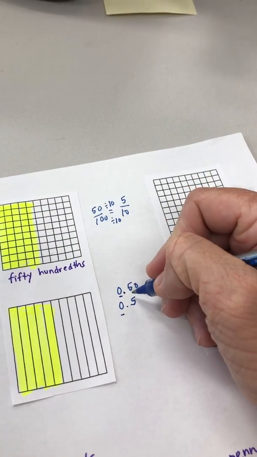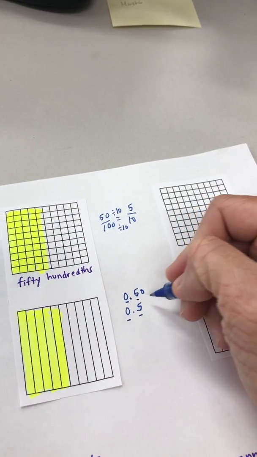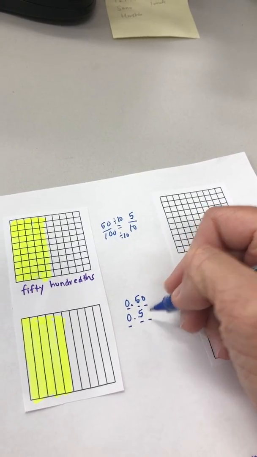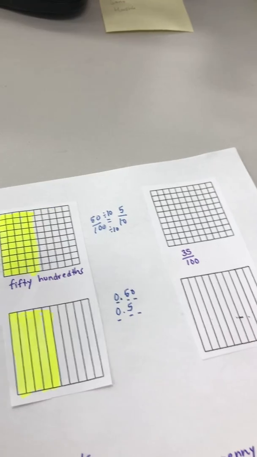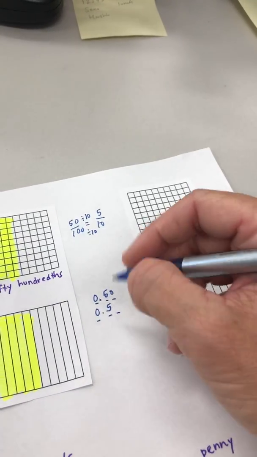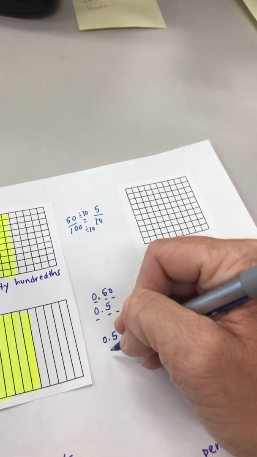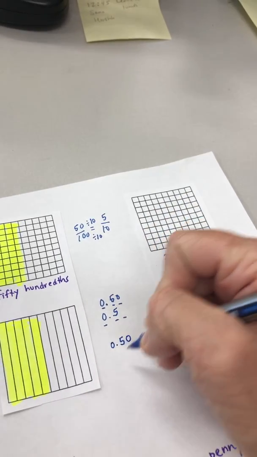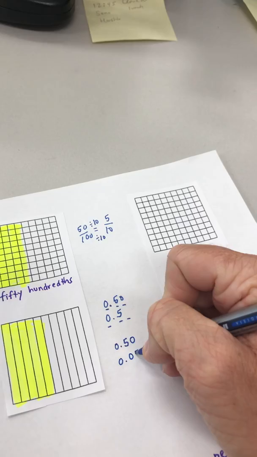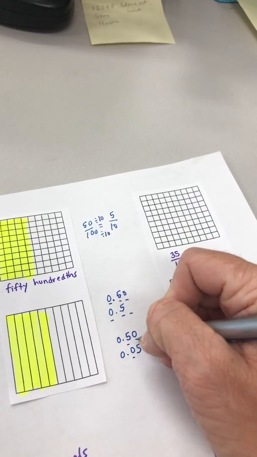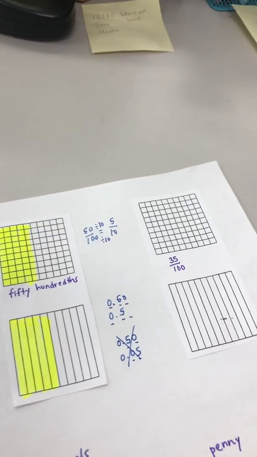Okay, they both have 0 in the wholes, 5 in the tenths, and nothing written here, which has the same value. One thing we don't want kids to do is say that 5/10 or 50 hundredths is equal to 500. Those aren't the same. We've got different values in different places, and we want to make sure those values stay consistent.